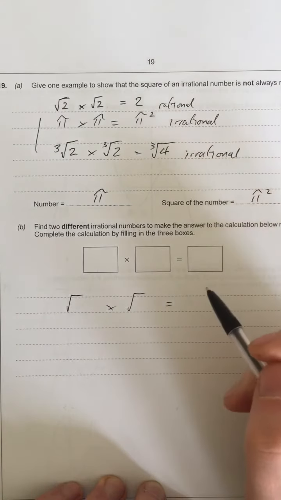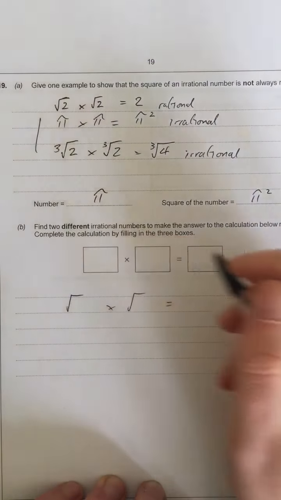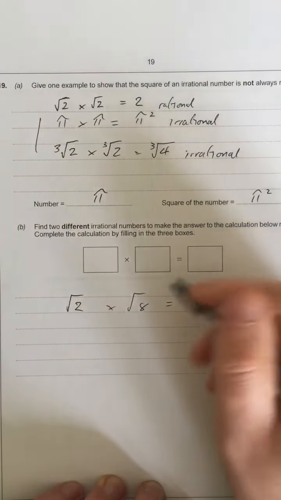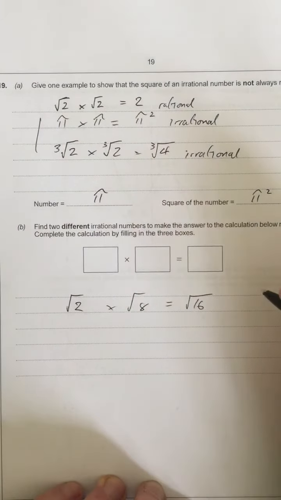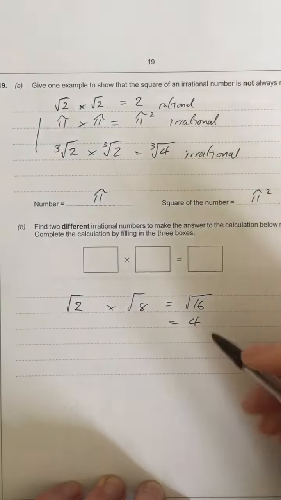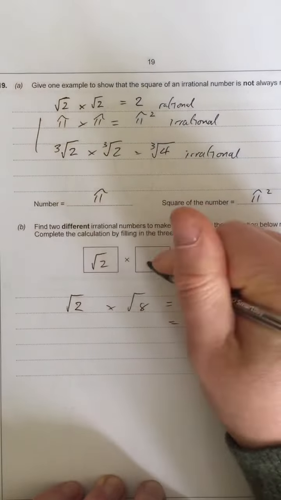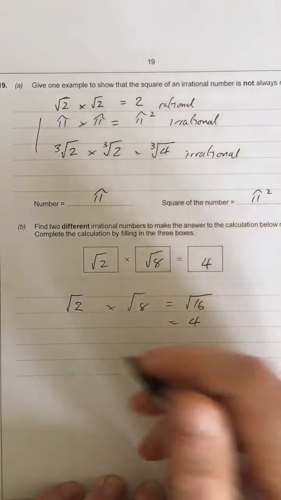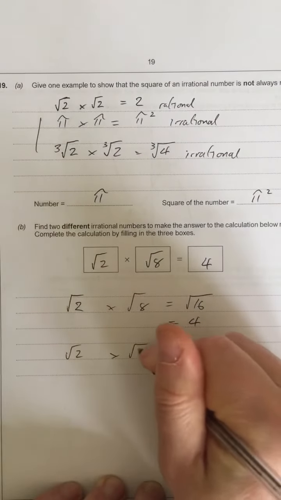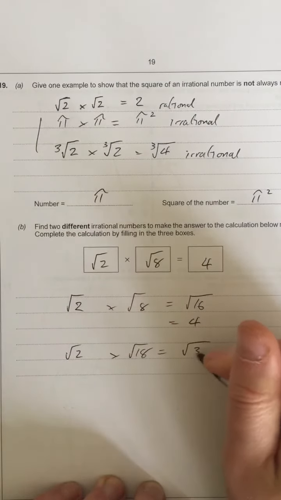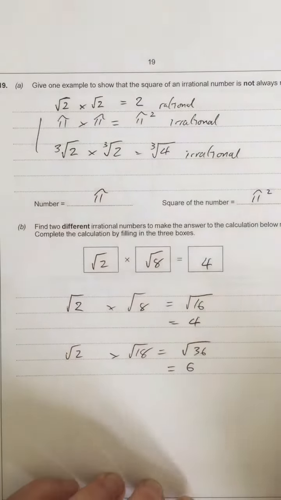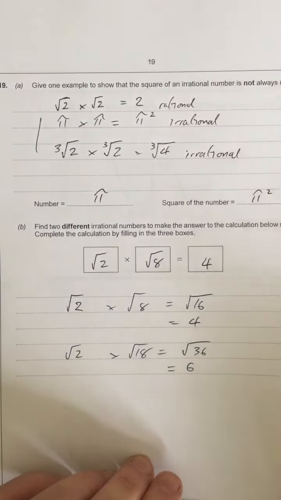So for example, if we multiplied 2 and 8, square root of 2 times the square root of 8 is the square root of 16, which is 4, which of course is rational. There are other examples of this. You could have square root of 2 times the square root of 18, square root of 36, which of course is 6, and again rational. I'm sure you probably could find some more. Just 1 mark each for A and B here.